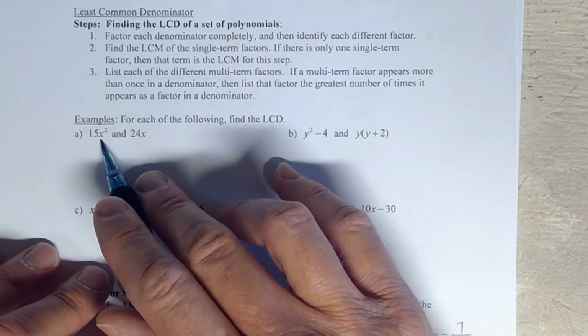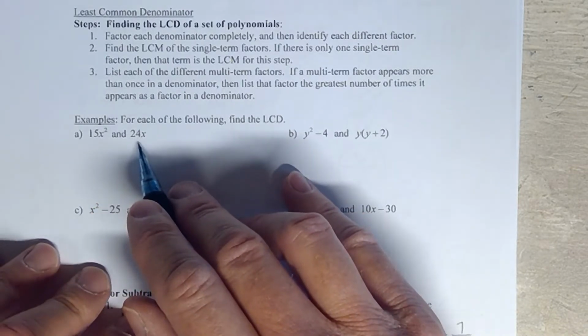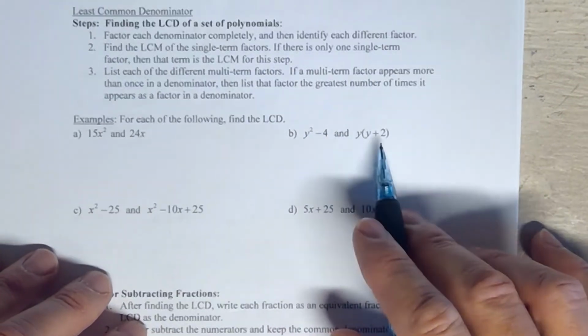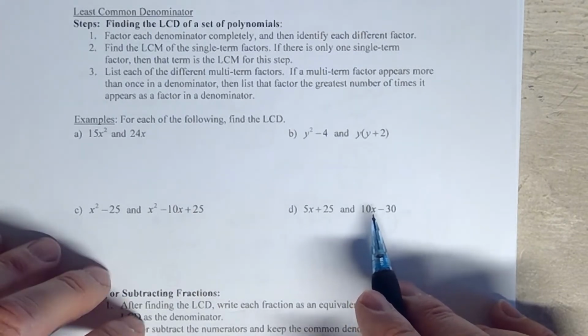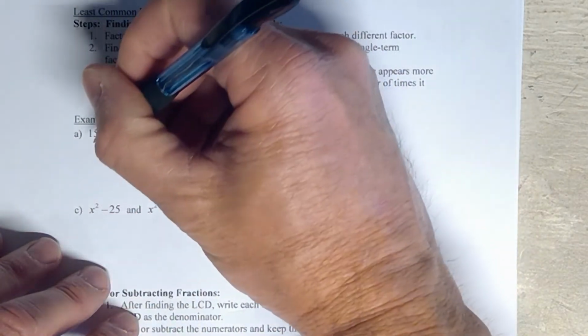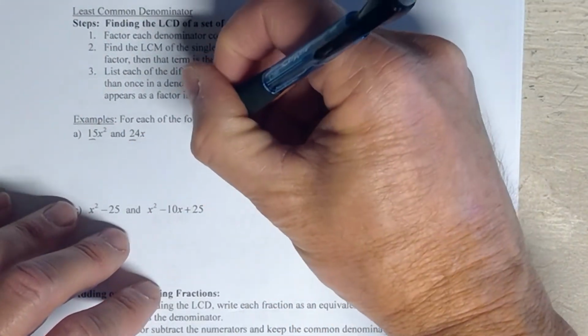So how do we find the least common denominator if both of the denominators are just single terms? It's going to be different when you have bigger denominators here in problems B, C, and D. But when you have single term denominators, what you do is you start out with the coefficients. You pick the biggest one.